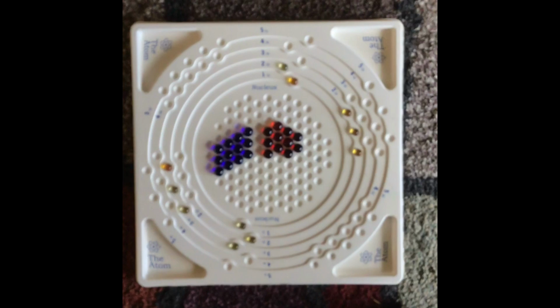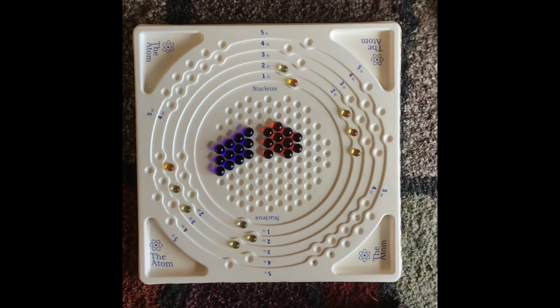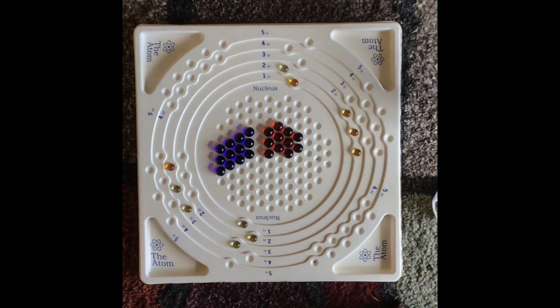Now remember what I said, that atoms want to have a full outer shell of electrons. So sodium could add, oh I'm sorry, out of focus there. Sodium could add 7 more electrons, right? I could go get some more marbles. Tons of marbles right here.